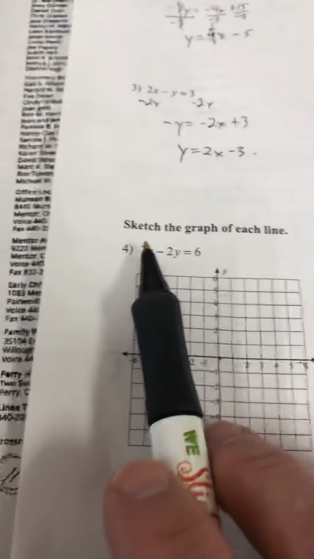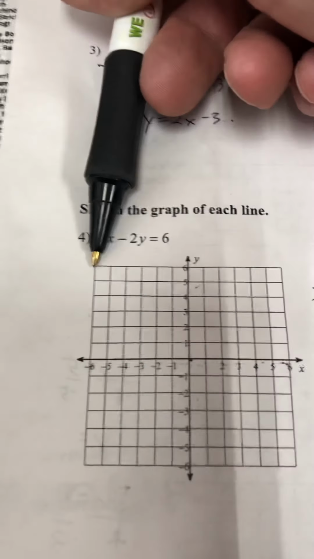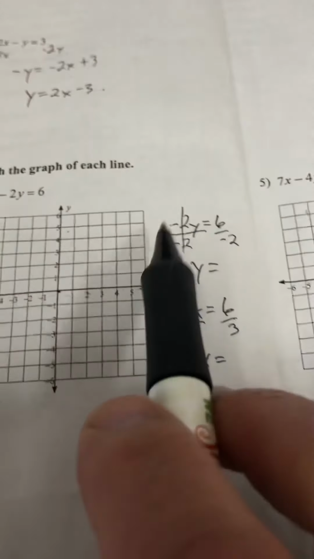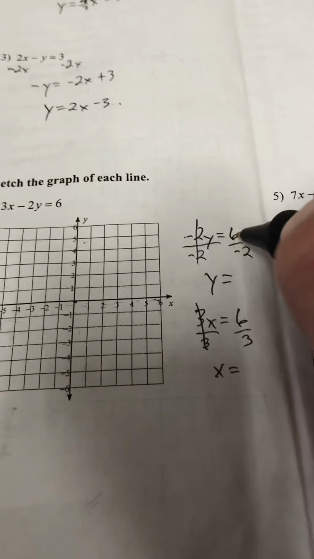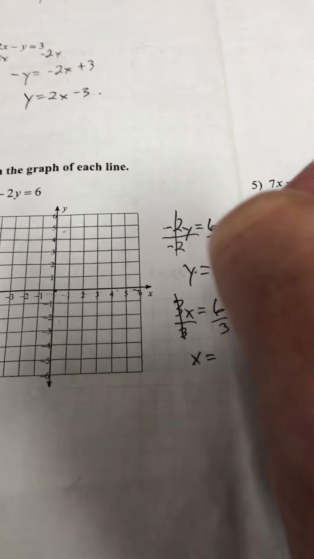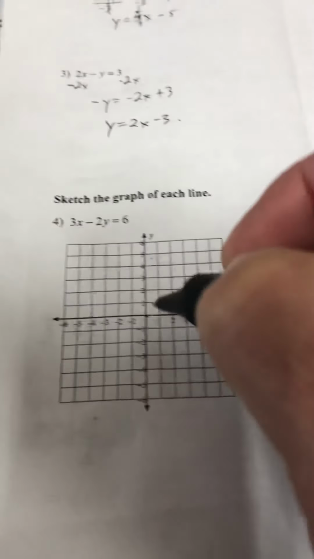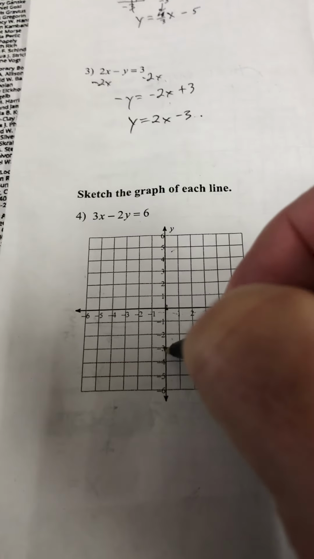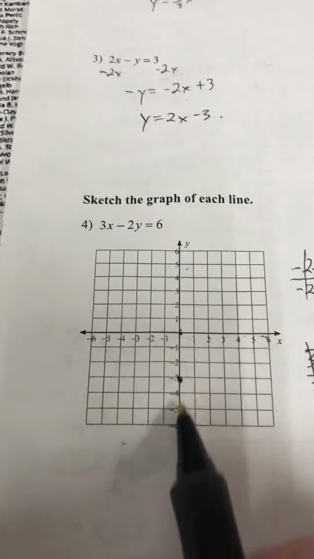When x is 0, you're left with negative 2y equals 6. So negative 2y equals 6. This gives me 6 divided by negative 2 if I want y all by itself. And that's going to be negative 3. So I go to where y is negative 3, and I put a point there on the y-axis at negative 3.